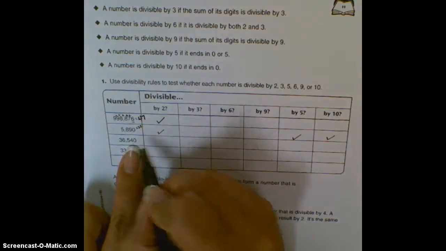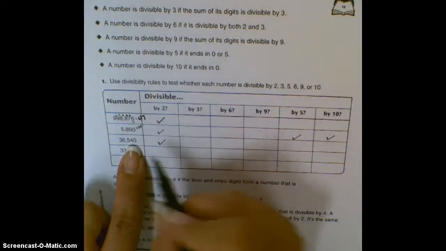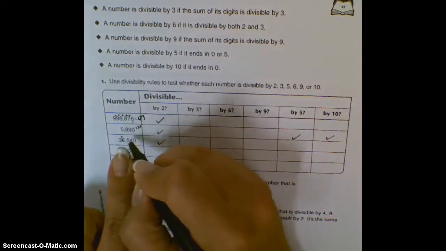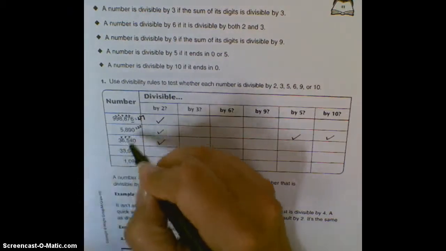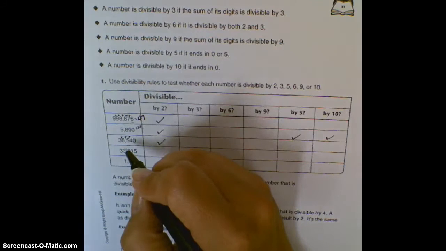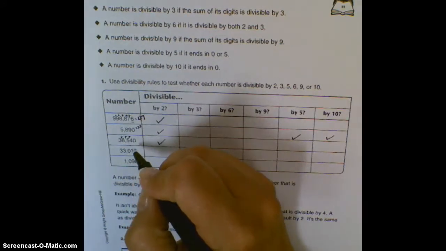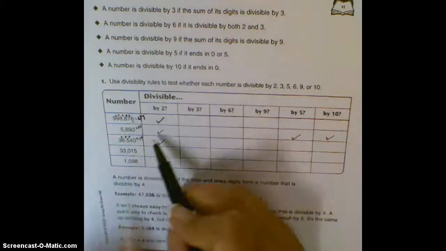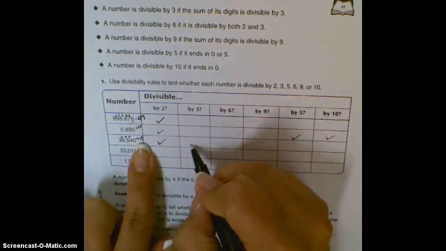We've got another 0 here, so we know we're good with the 2 because it's even. This one we need to add up the digits again. 3 plus 6 plus 5 plus 4, and we could add the 0 if we wanted to, equals 15. Oh, 15 is going to be divisible by 3.